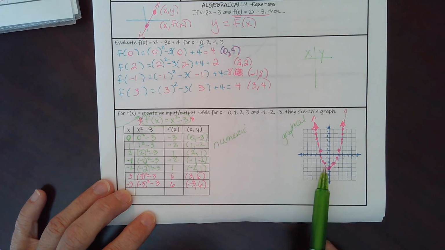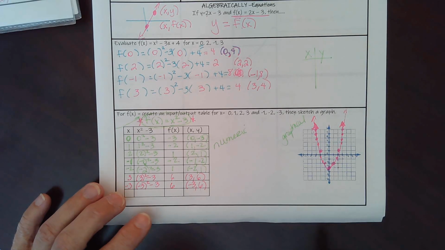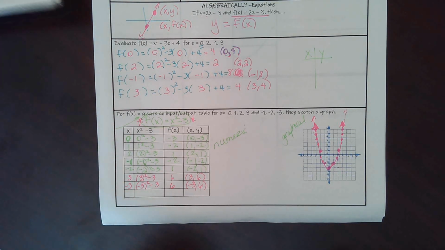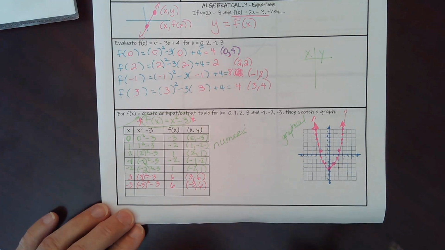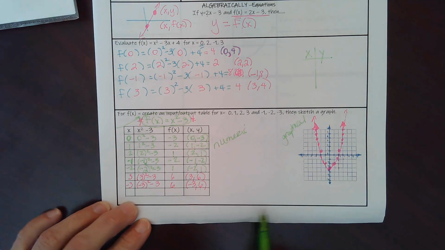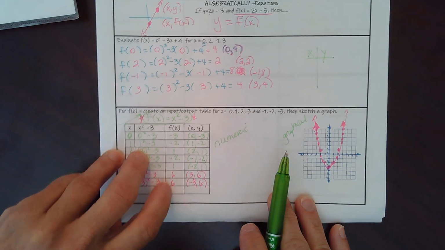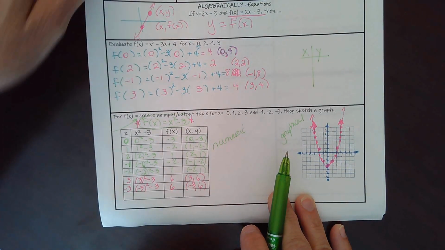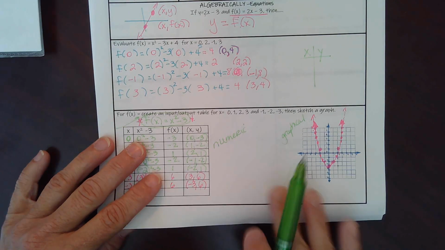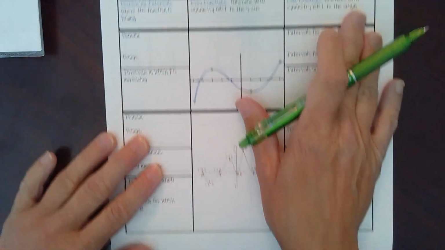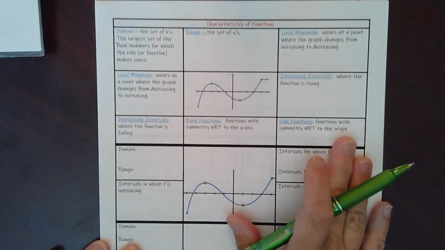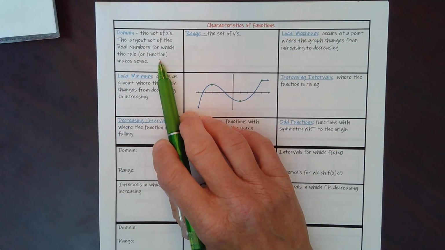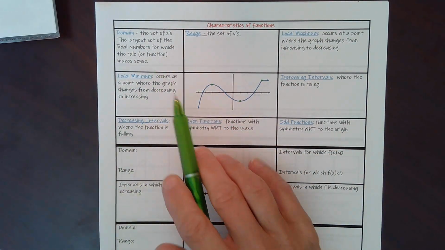We'll get to those kinds of things a little later, but we're going to look at a variety of different characteristics of functions and tie some things together. So I'm going to set this aside for just a second, and let's pull up the next page. I think this might be page 3 of your notes.